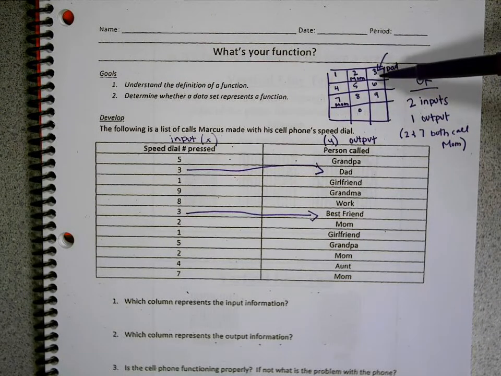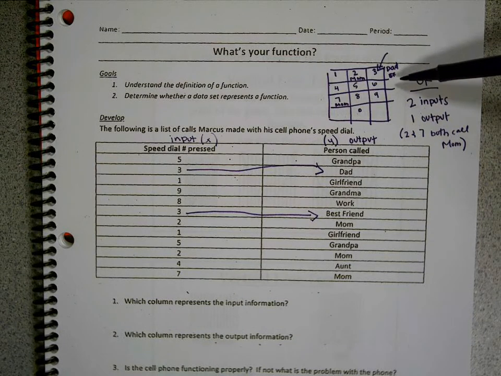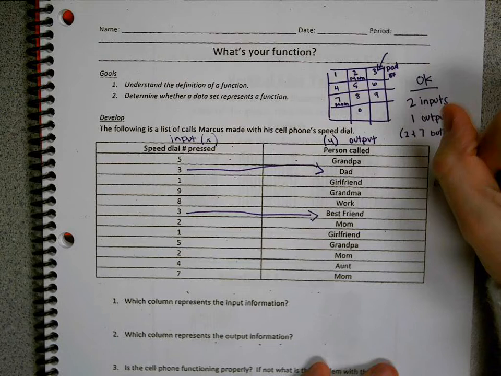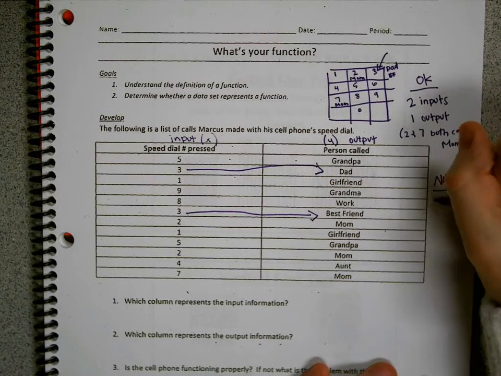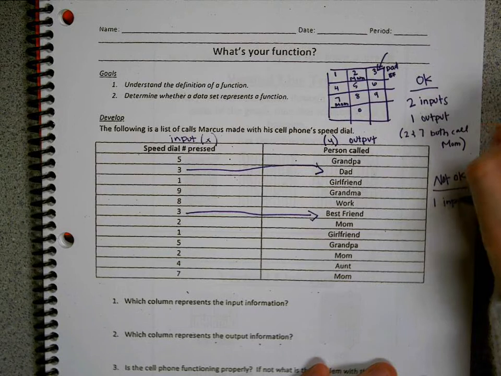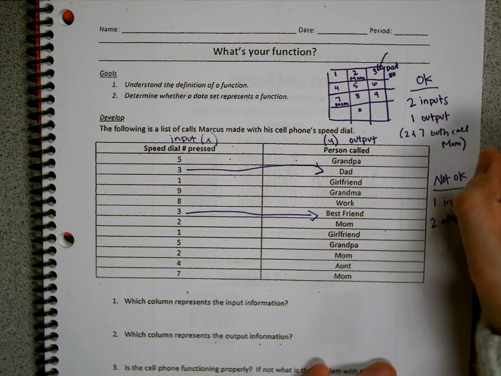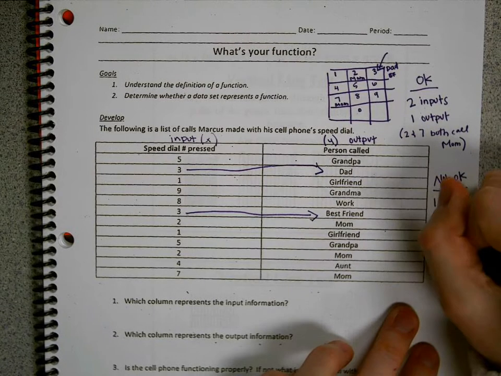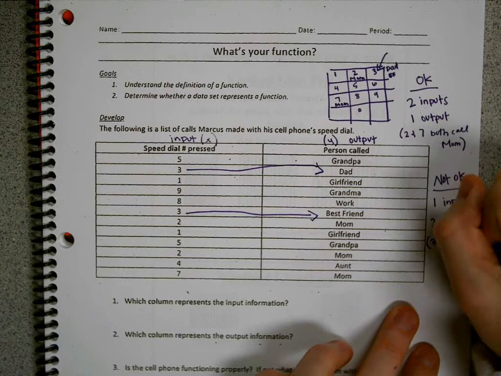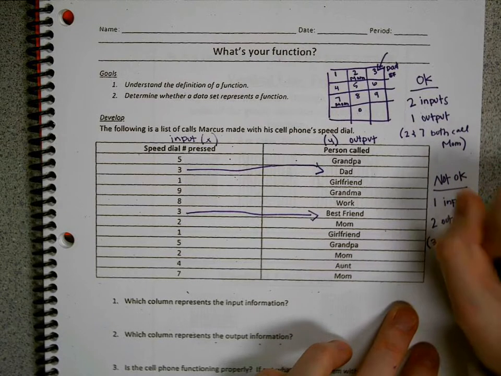If we push 3, the phone doesn't know if it should be calling dad or if it should be calling best friend. So it's not okay to have one input and two outputs. So for instance, we can't have one input, 3, call both dad and the best friend.